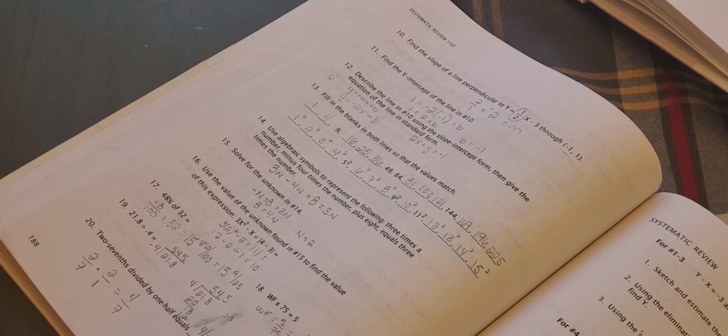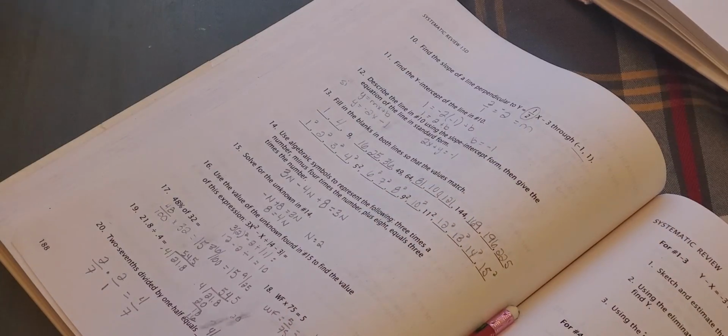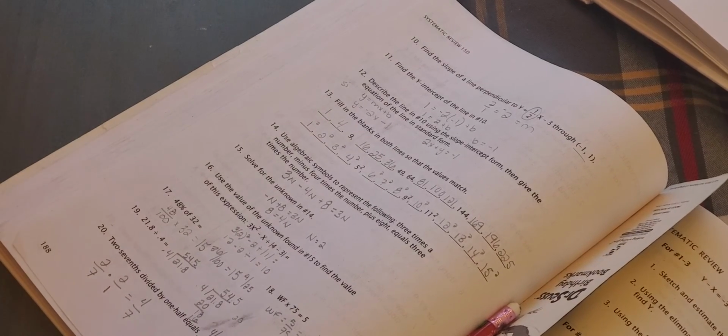Working from home is fun. So that is 15D. And I am hoping to see you guys Monday to have a fun-filled week of algebra before we go on our Christmas break.